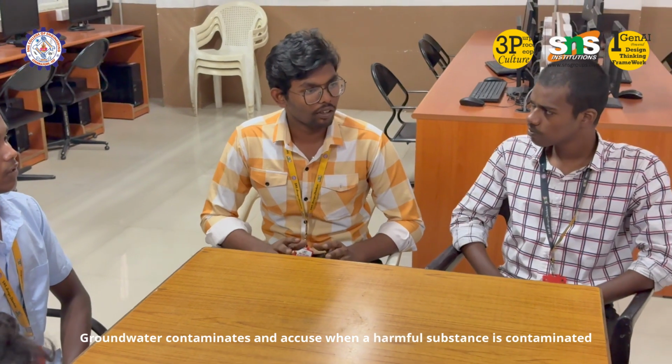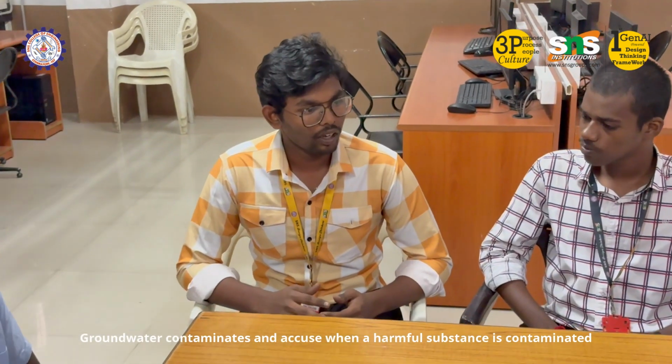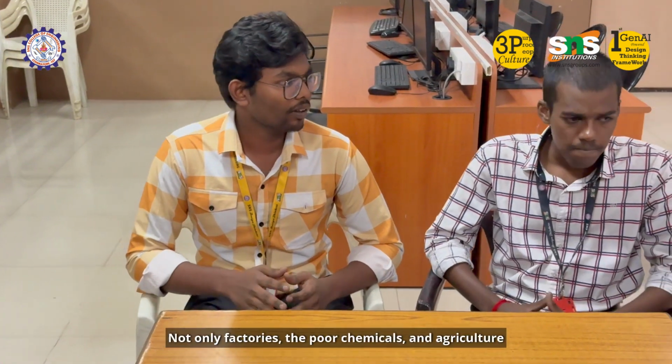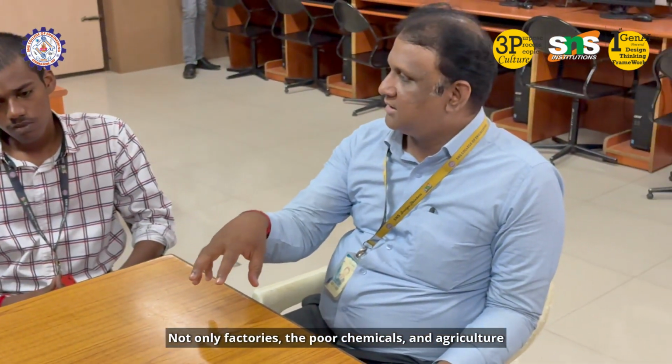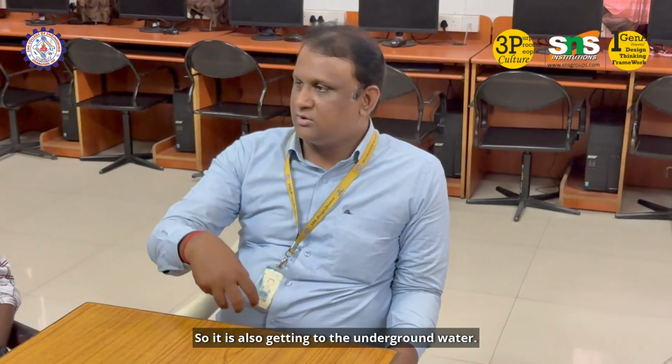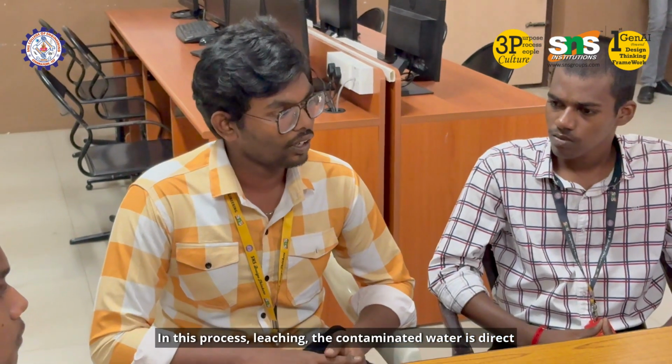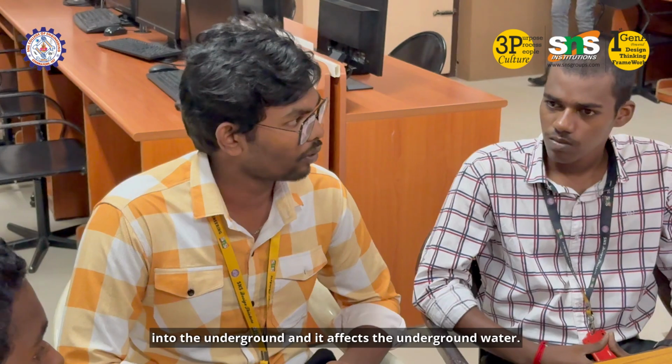Groundwater contamination occurs when harmful substances from the factories contaminate the water. Not only factories pour the chemicals. In agriculture, we use a lot of fertilizers and pesticides, so they also get into the groundwater. It involves a major process like leaching. In leaching, the contaminated water is directed into the underground and it affects the underground water.